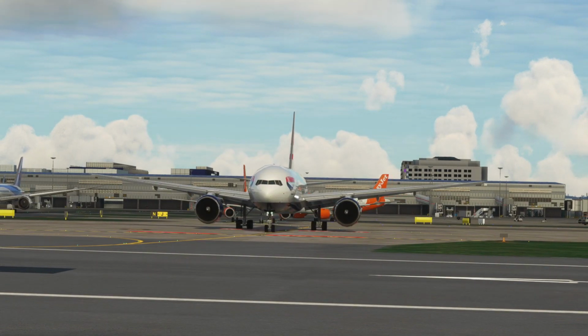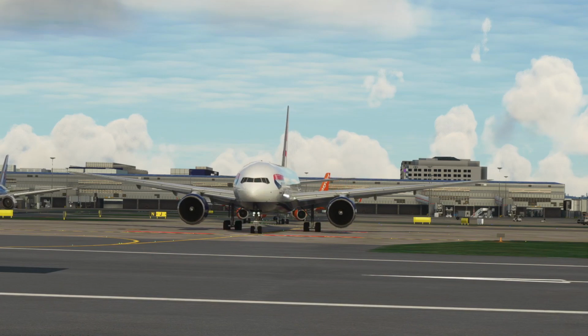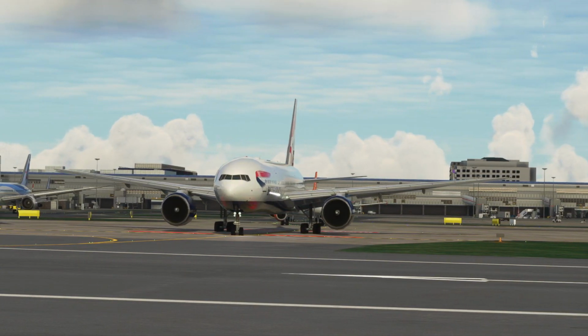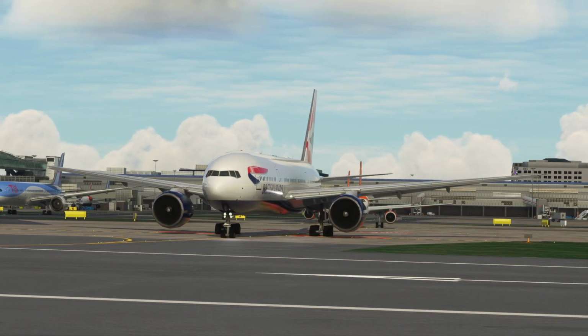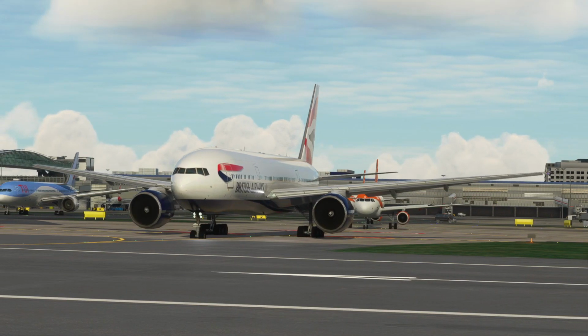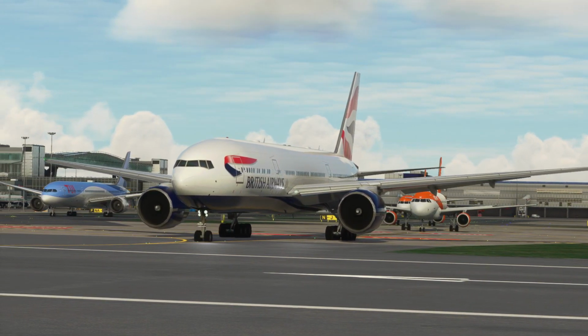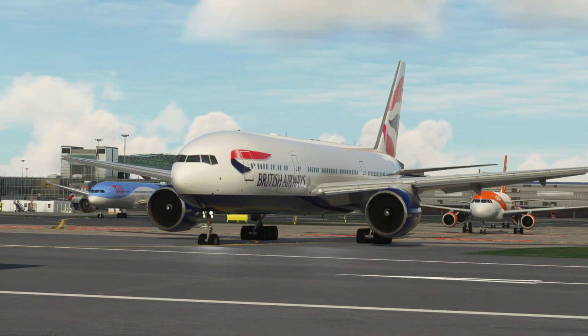So the manual tells you everything you need to know, but I'm going to go off my own manual anyway. What is it, you may be asking? Well, it basically is an AI traffic system that works better than anything we've seen. It will inject realistic AI traffic into the sim via an online mode which follows a real world aircraft in terms of the real world sky.